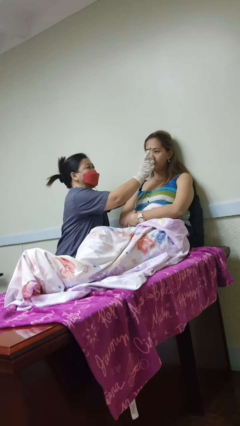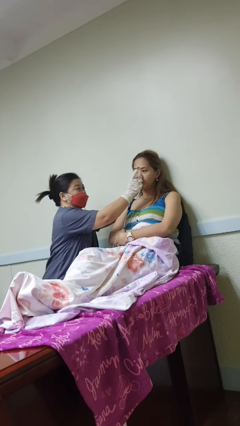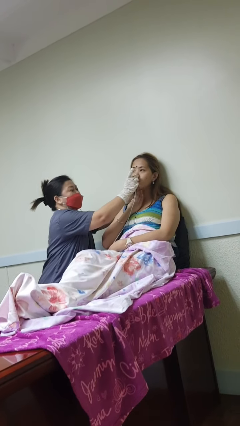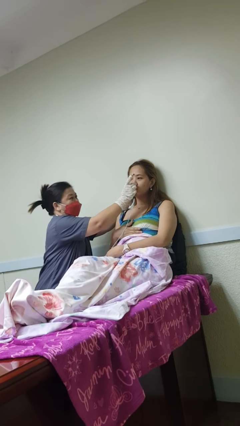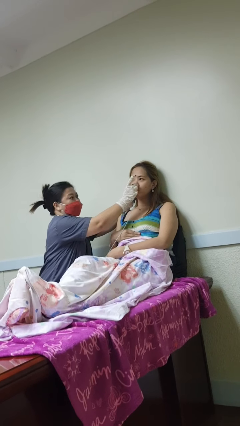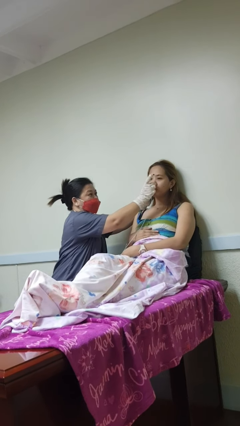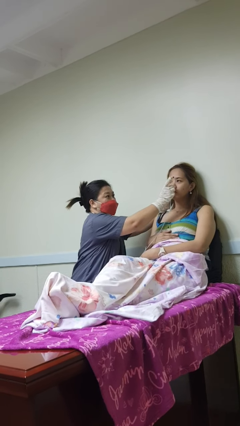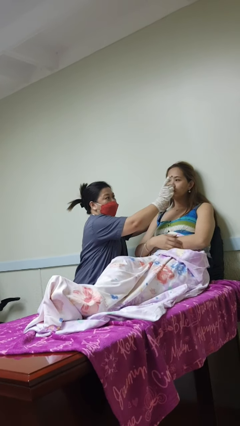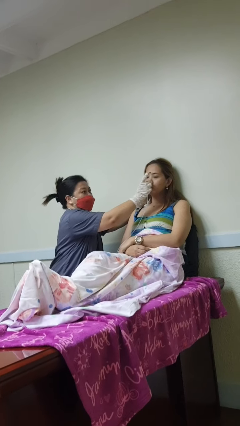Instruct the client to touch her chin to her chest. Ma'am, may you please touch your chin to your chest. Encourage her to swallow even if no fluids are permitted. Swallowing helps advance the tube, causes the epiglottis to cover the opening of the trachea, and helps to eliminate gagging and coughing.